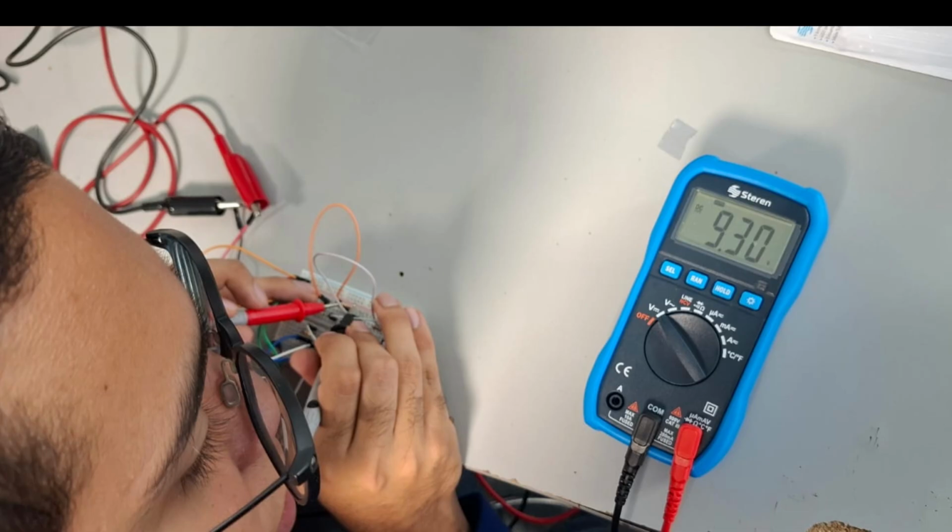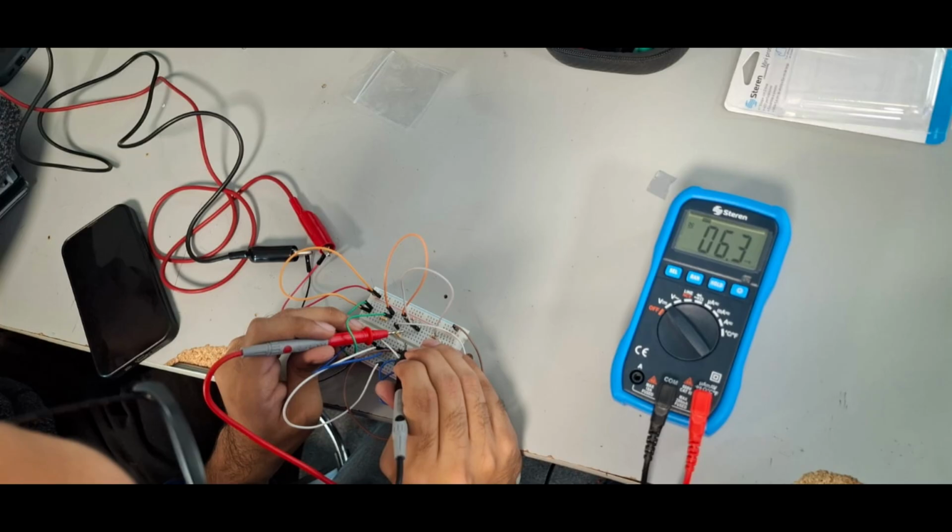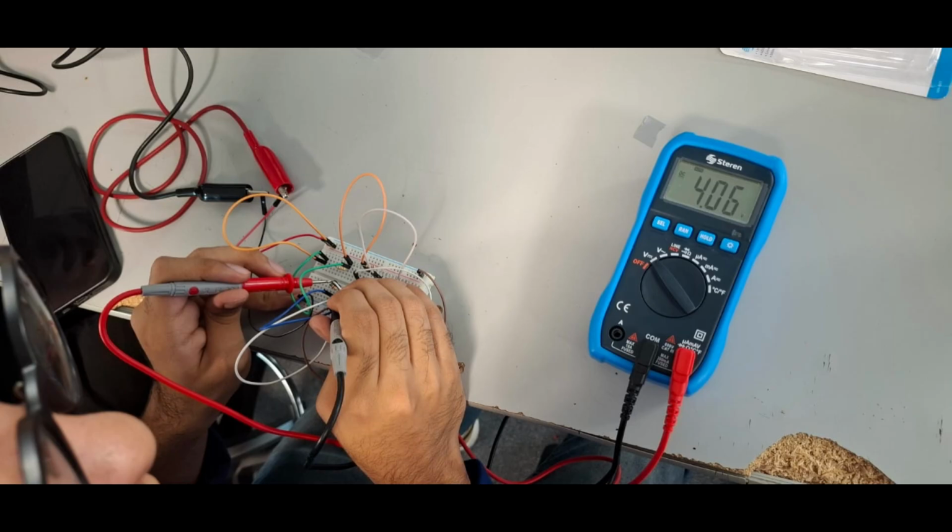Then we proceed with electrical measurements using the multimeter. We measure the voltage across each resistor by placing the probes directly on the terminals. Then to measure the current, we adjust the multimeter to the current mode and place it in series to each component to obtain the real current values.